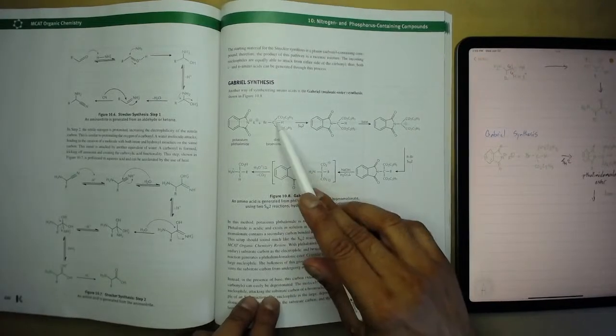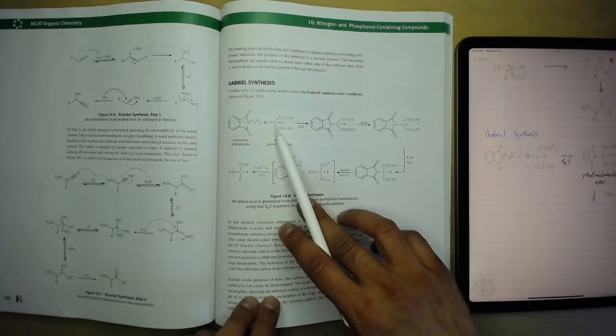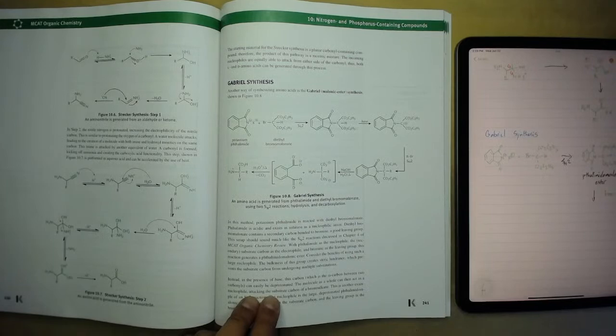So basically we have a carbon attached to a bromine. I guess it's a bromomalonate. And we're going to lose everything except for the carbon.